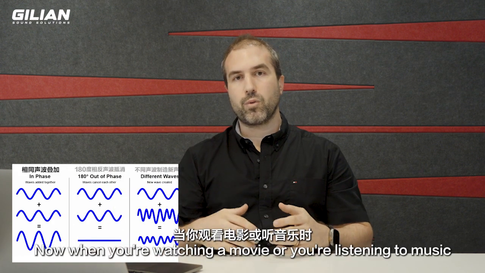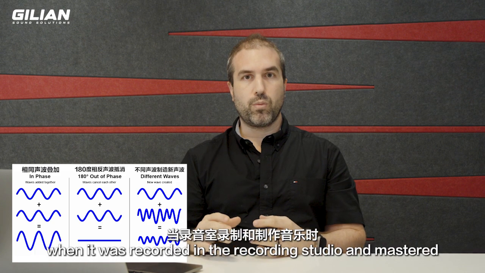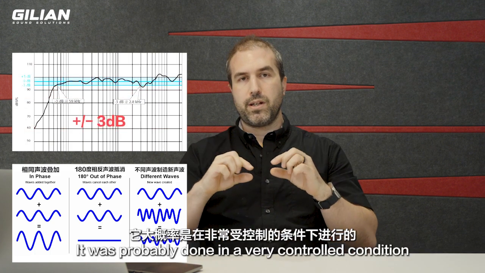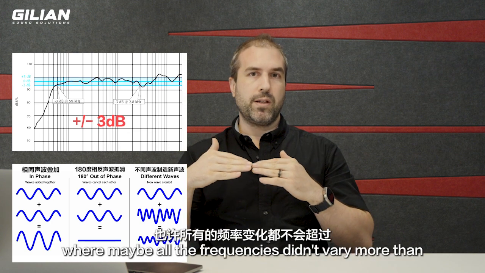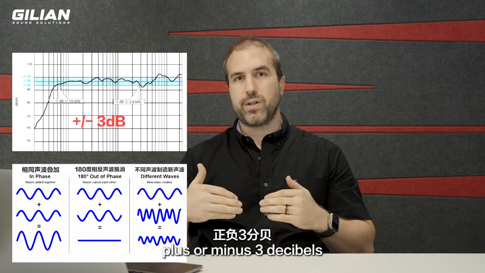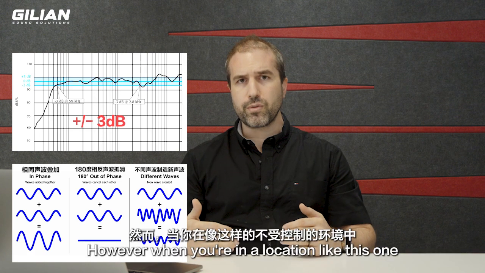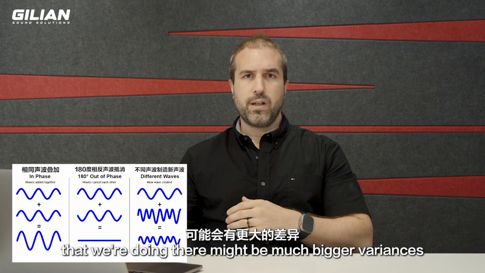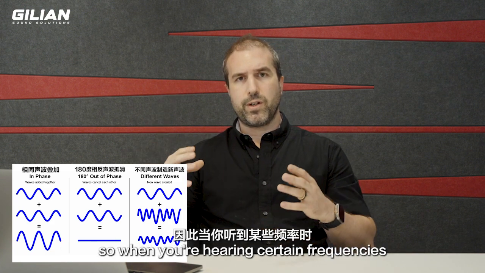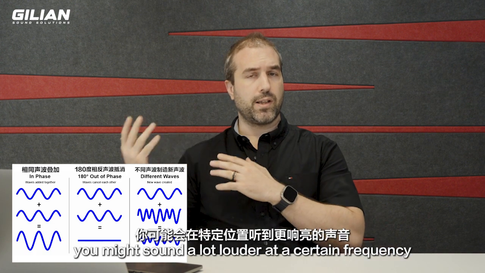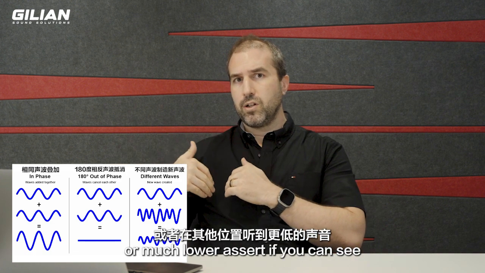When you're watching a movie or listening to music, it was recorded in the recording studio and mastered probably in very controlled conditions, where the frequencies maybe didn't vary more than plus or minus 3 decibels. However, in a location like this one, there might be much bigger variances. Certain frequencies might sound a lot louder or much lower depending on your position.